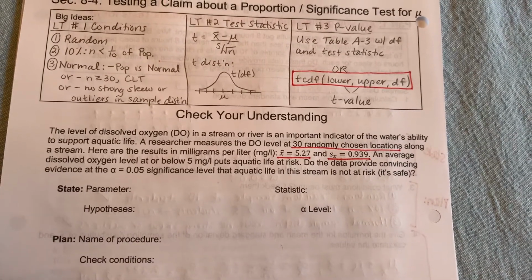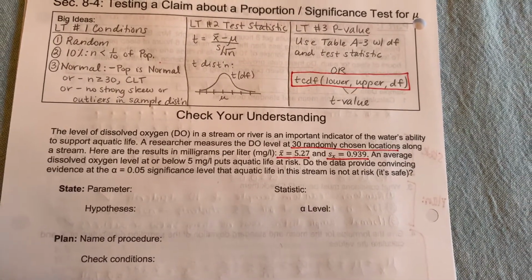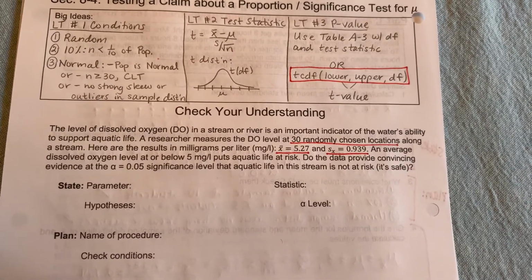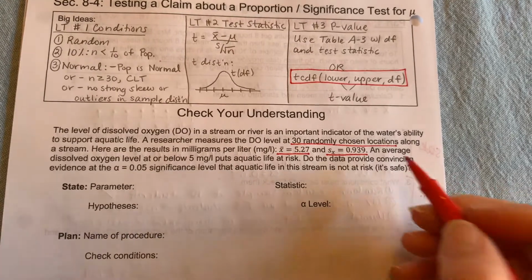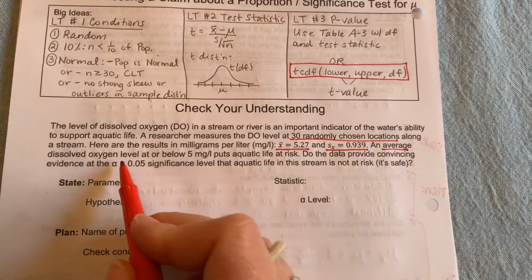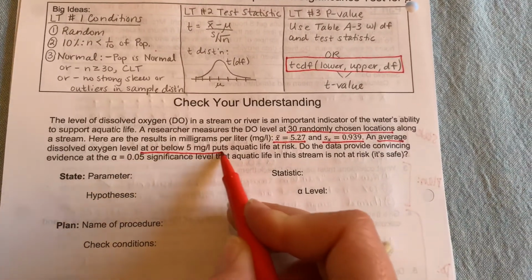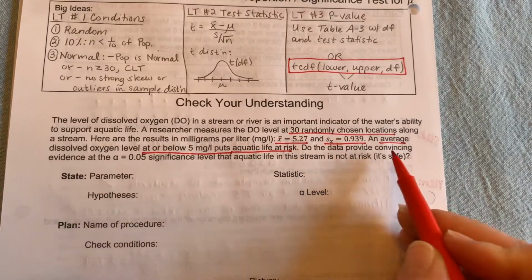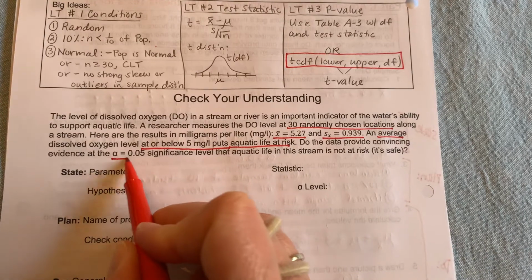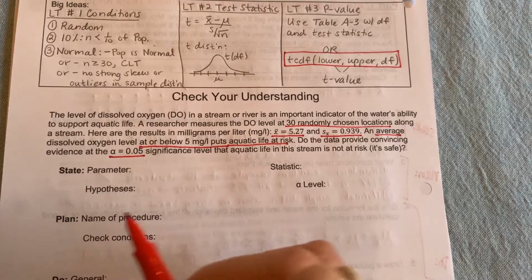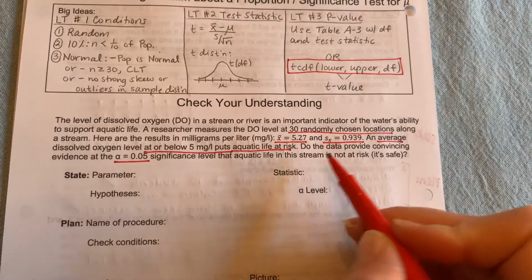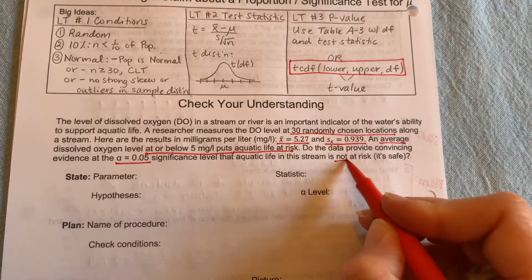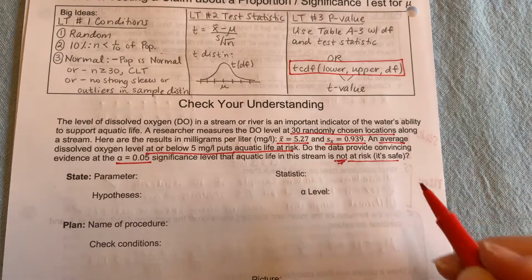And then it says an average dissolved oxygen level at or below 5 milligrams per liter puts aquatic life at risk. Okay, let's get that right. Average dissolved oxygen, so DO level at or below 5 milligrams puts aquatic life at risk. So do the data provide convincing evidence at alpha equals 0.05 significance level that aquatic life in this stream is not at risk or that it's safe? They put not in there, not at risk.